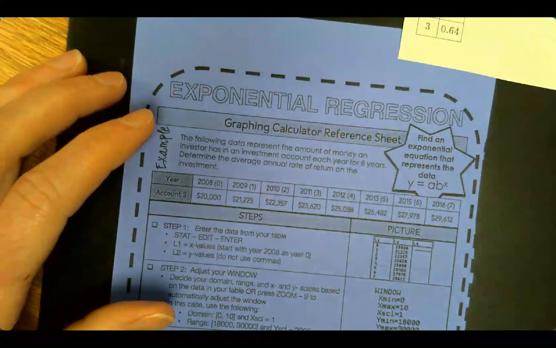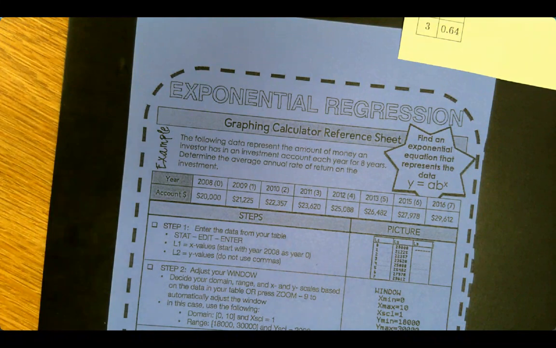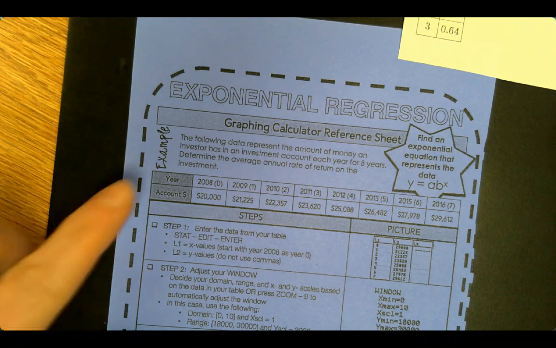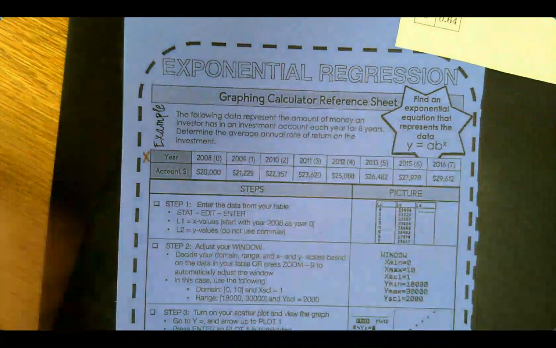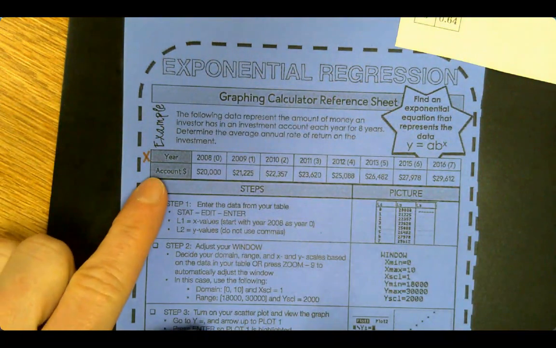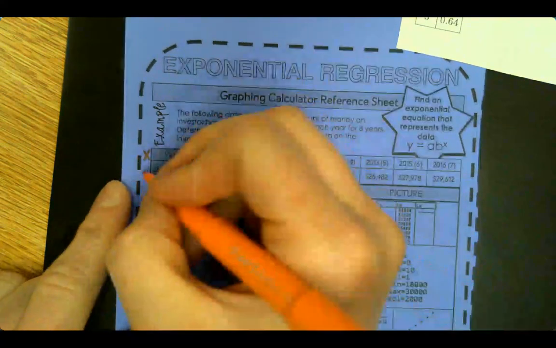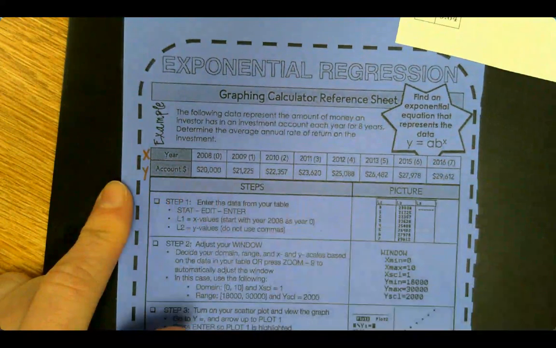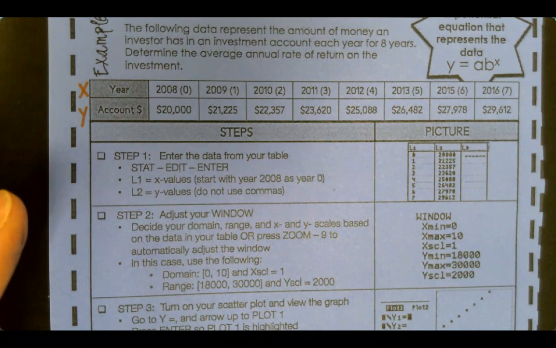So it says the following data represents the amount of money an investor has in an investment account each year for 8 years. Determine the average annual rate of return on the investment. So we have year as our x, and the account balance, or the money in the account, is the y value. So this is horizontally orientated. So in order to do exponential regression, we're going to follow almost the same steps as linear regression.